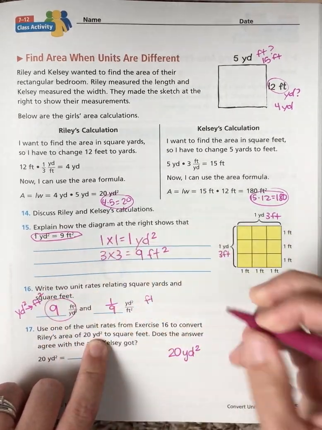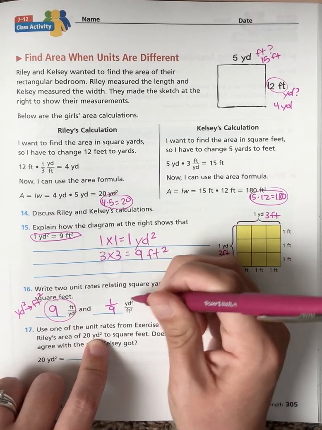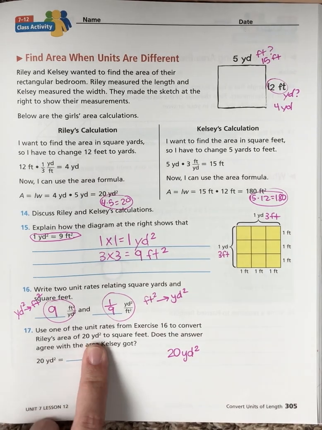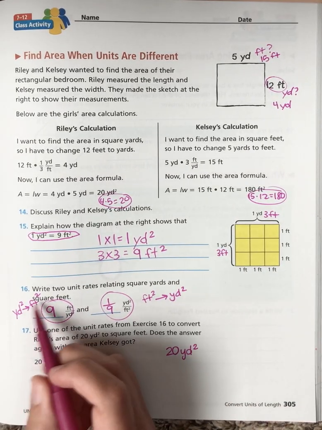Yards squared and feet squared. This will be feet squared trying to go to yards squared. Then you'll use this unit rate. So we are yards trying to go to feet. So we're going to do this first one.